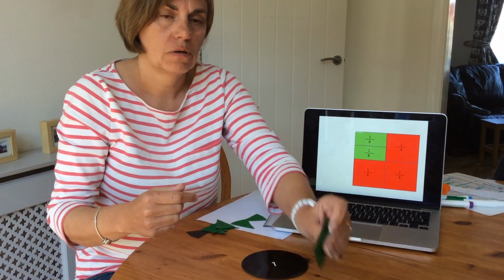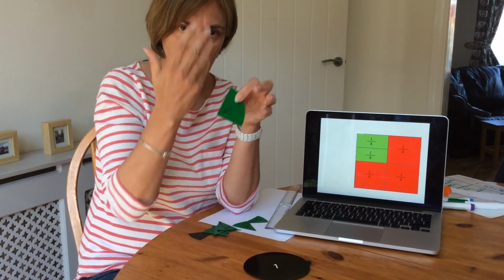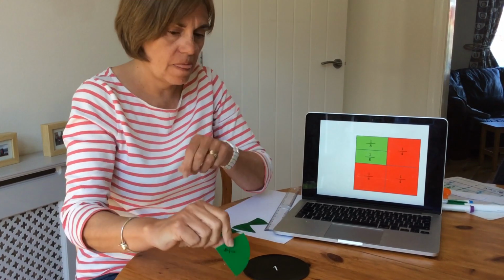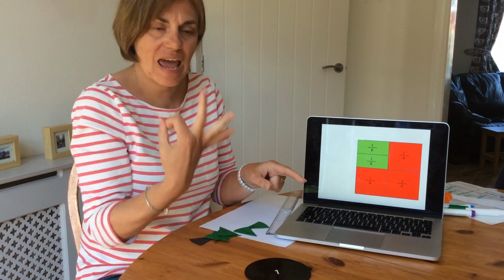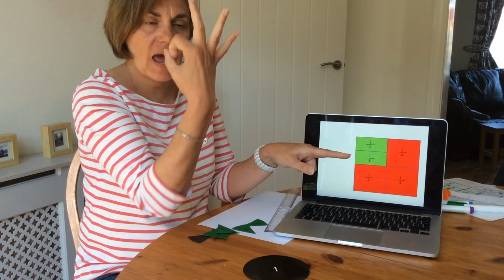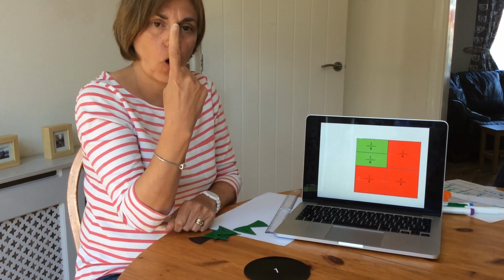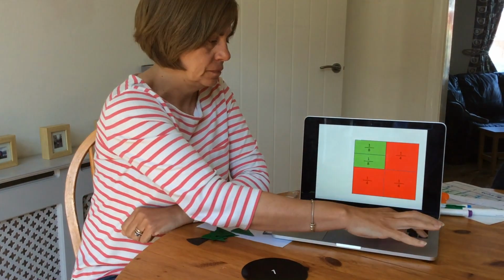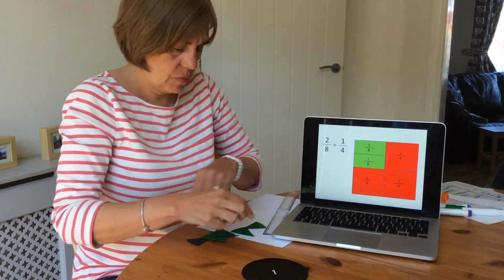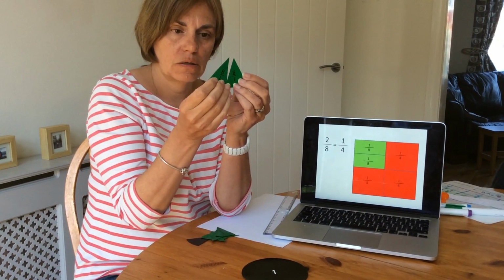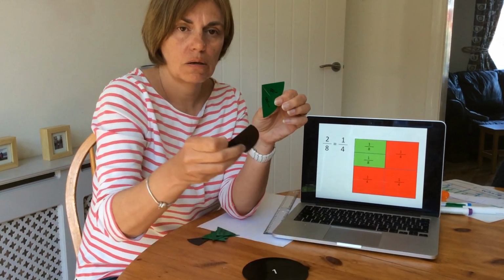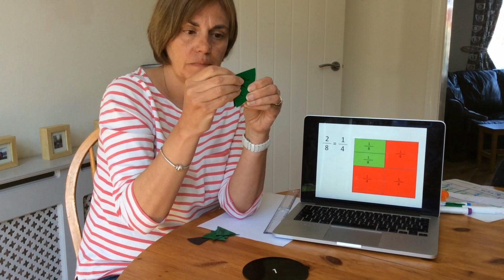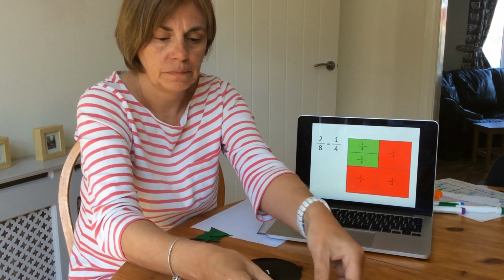And then we're going to half the quarter. We're going to half the quarter, and that makes an eighth. So we've got 1, 2 eighths is the same as 1 quarter. Okay, because 2 of these fit together to make 1 quarter. And then like that.